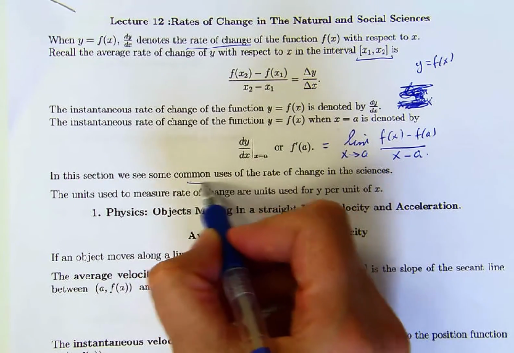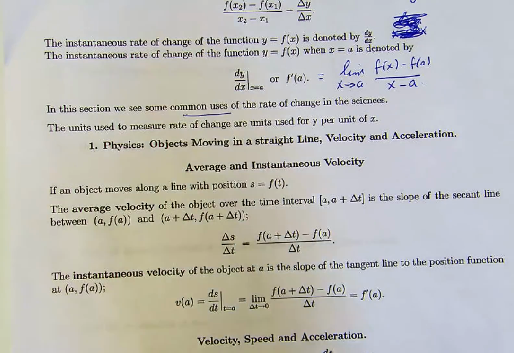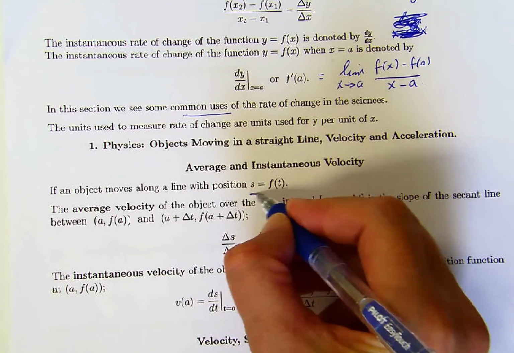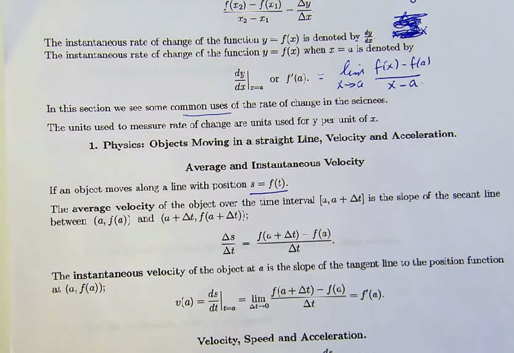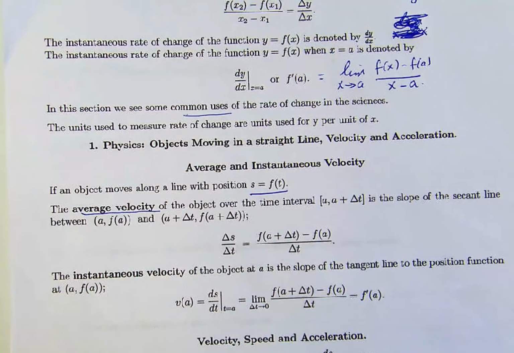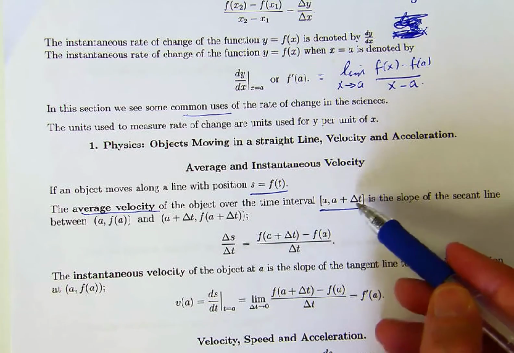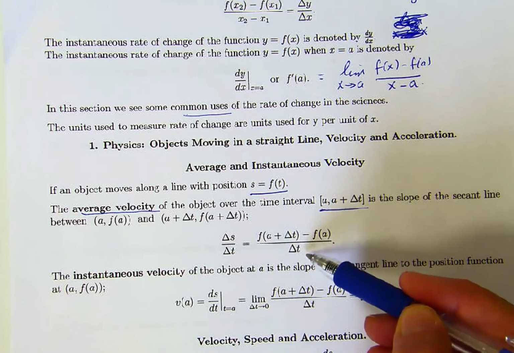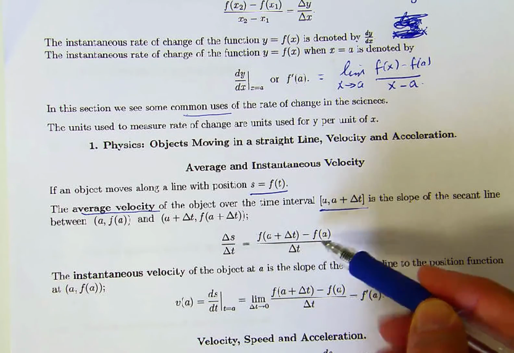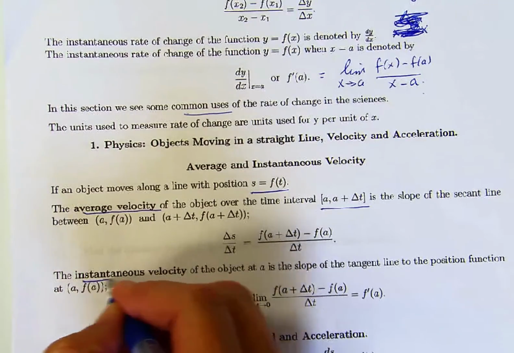Now we're going to look at some common uses of this rate of change in the sciences and social sciences. So suppose an object moves along a straight line and its position function is given by f of t, then the average velocity over an interval from a to a plus delta t is (f(a + delta t) − f(a)) / delta t. And that's just using this formula here that we saw before.